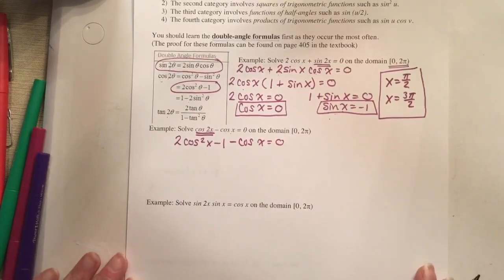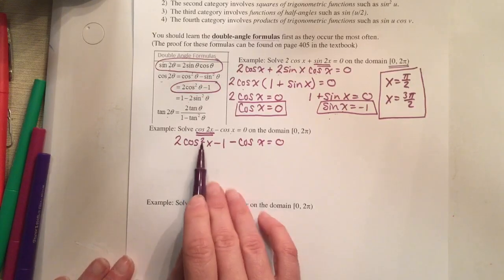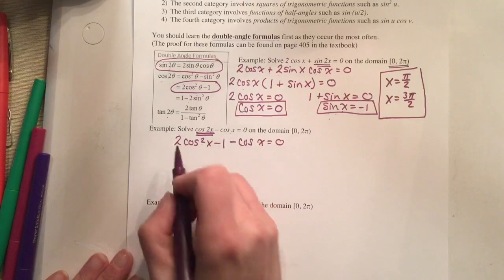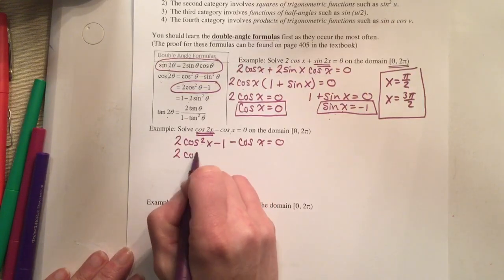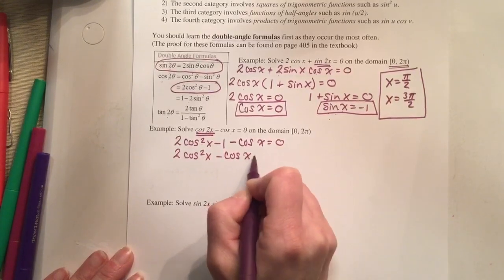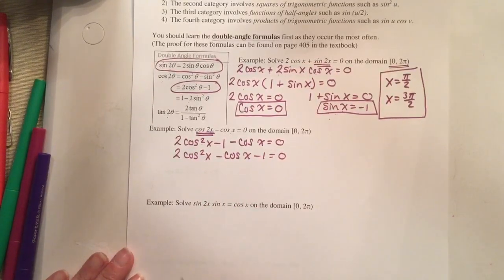Now what you want to do is get this in standard form. This is 2 x's, no x's, 1 x's. I have to change these two. I have to rearrange it. So it's 2 times the cosine squared of x minus the cosine of x minus 1 equals 0.